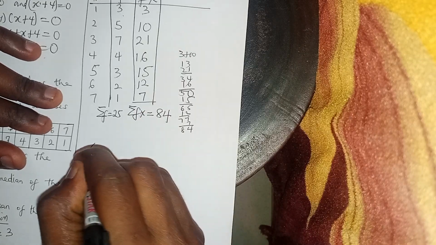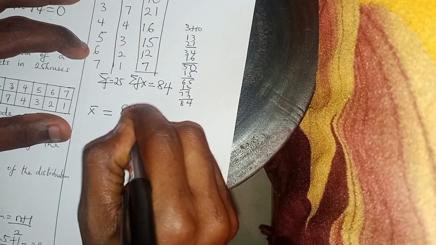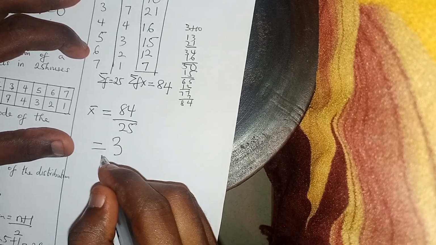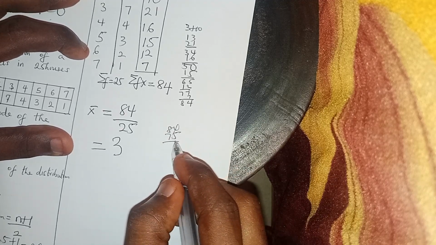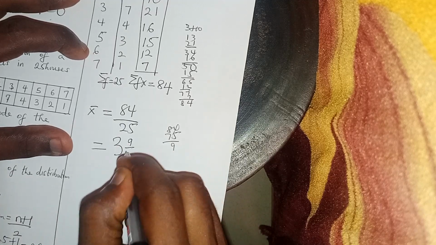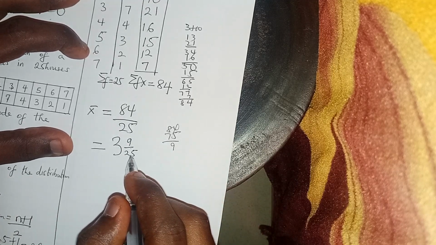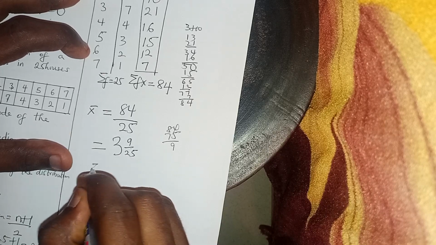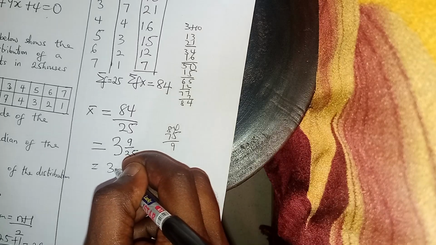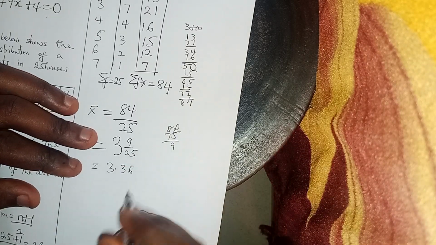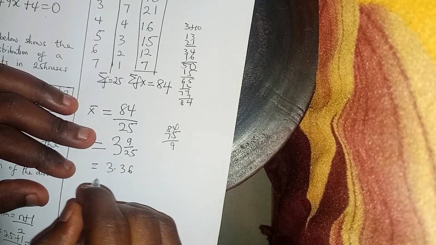So to now get the mean, we call it x bar. So the mean is summation of fx, as you can see in the formula, over summation of f. Summation of fx is 84 over summation of f, which is 25. How many 25 can I see in 84? We have 3 of it. So that's 75. So 84 minus 75 will give me what? Give me 9. We have 9 over 25. So we have 3 and 9 over 25 as the mean. Or you can as well write it as 3.36. 3.36 is also the mean in decimal form.